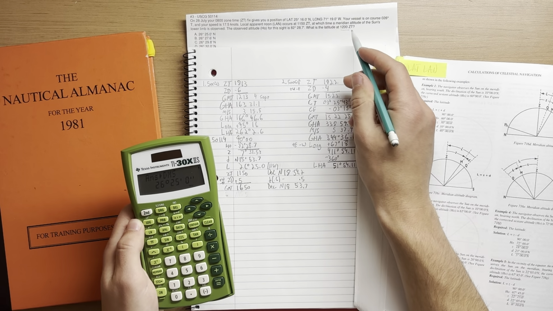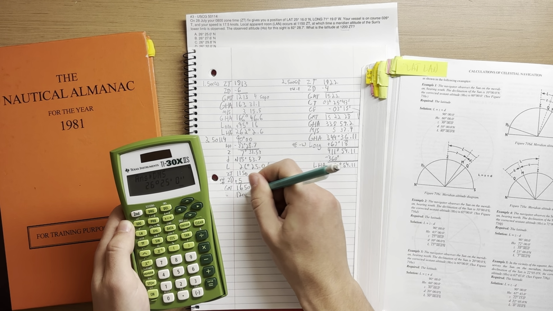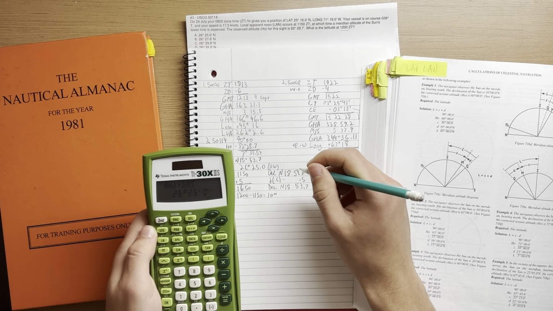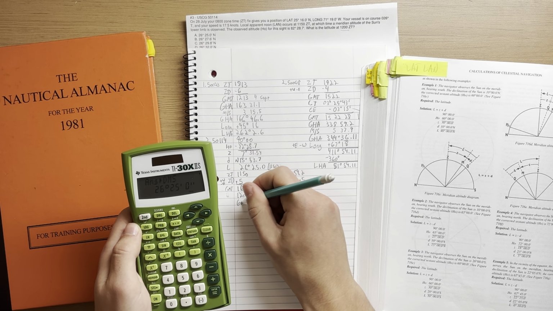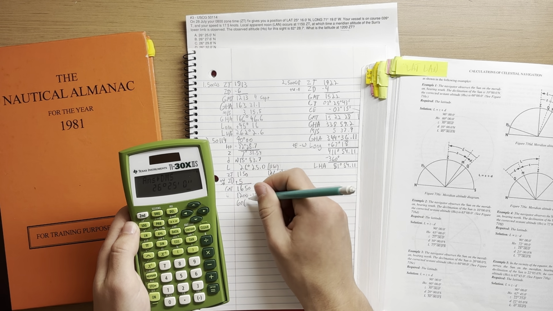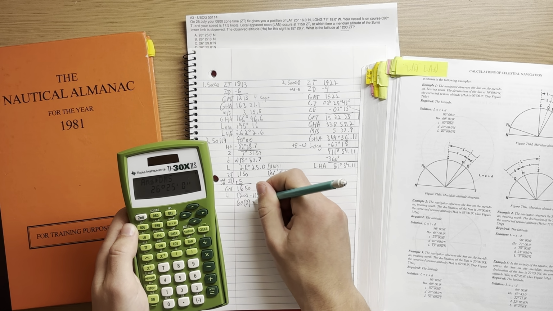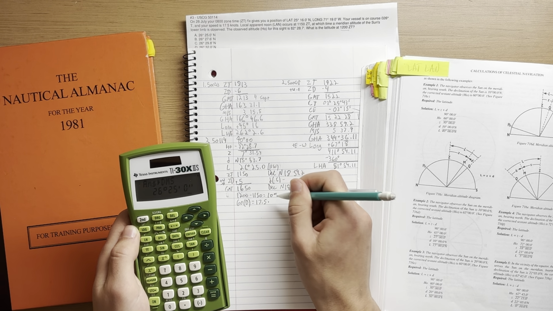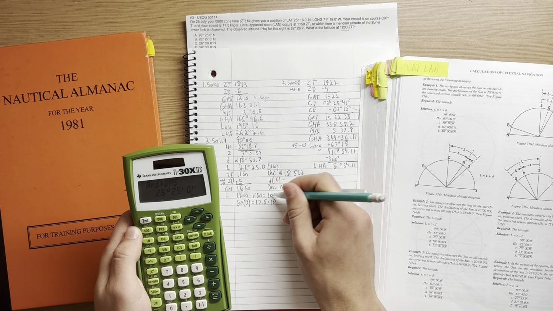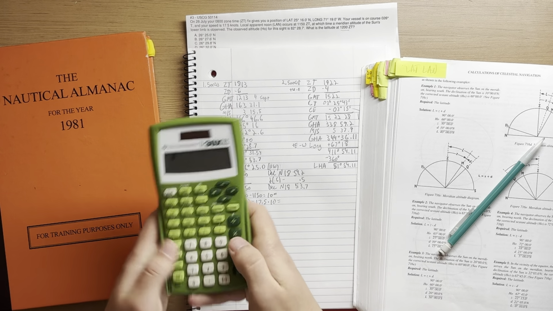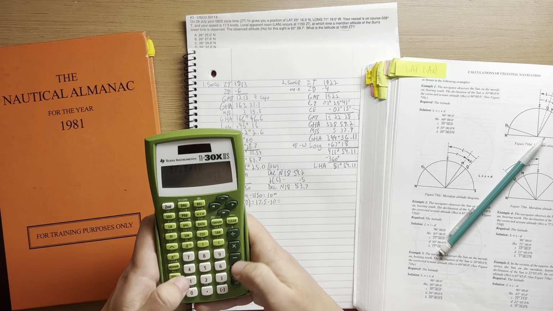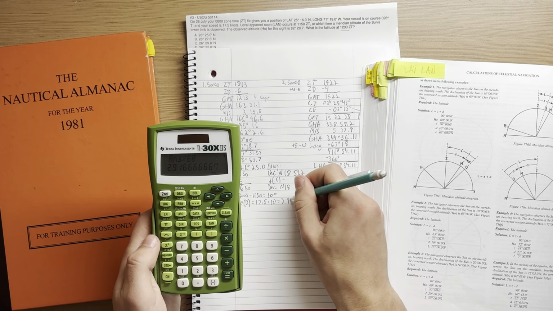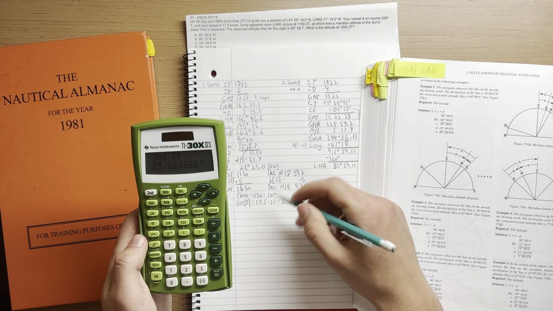So we're going to first find the difference between 1200 and 1150, which is 10 minutes. We are then going to do a 60 D street. So 60 D: our distance equals our speed, 17.5 knots, times time, which is 10 minutes. So 17.5 times 10 equals 175. Divide that by 60 equals 2.91. So that's how far we've gone in 10 minutes.